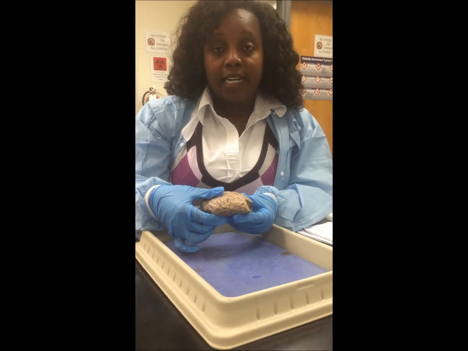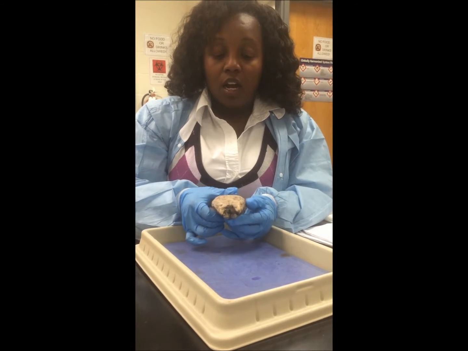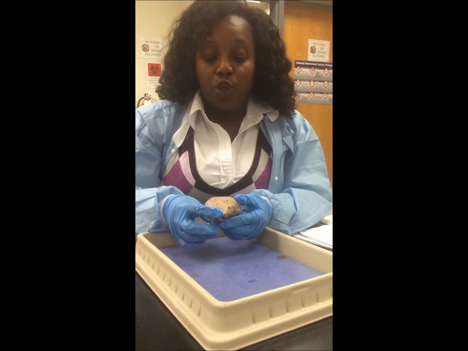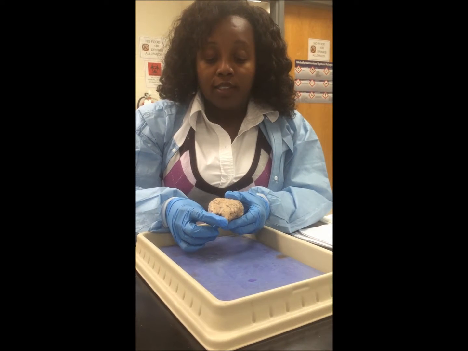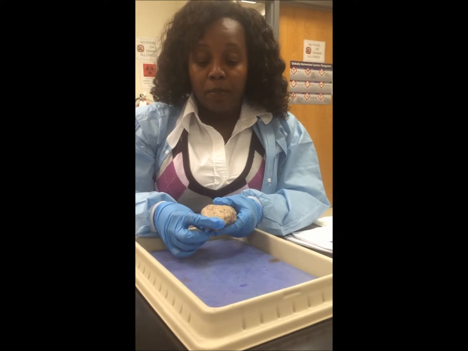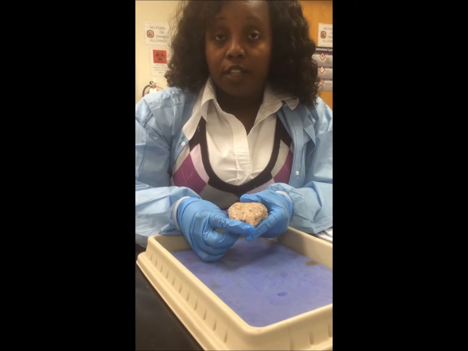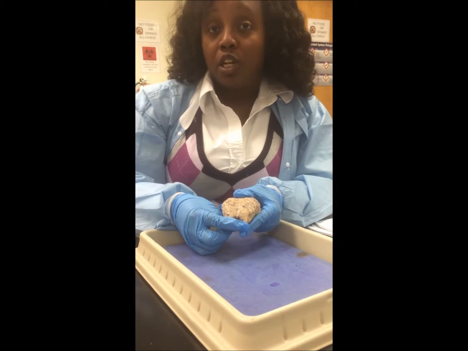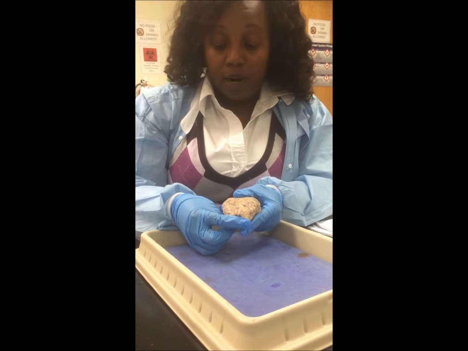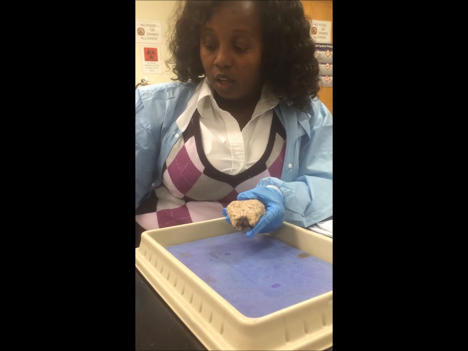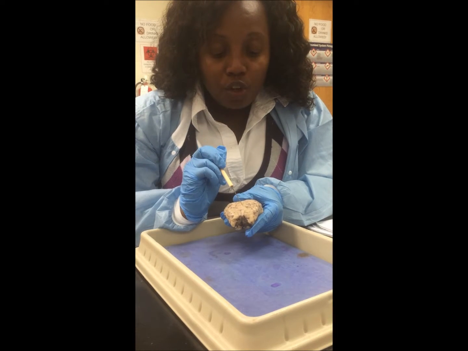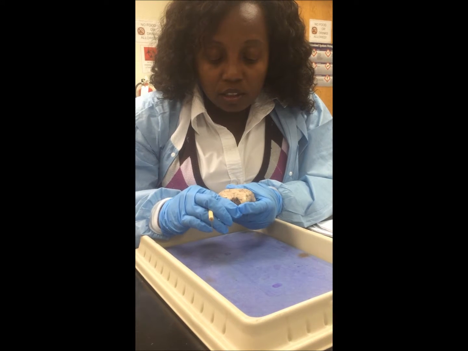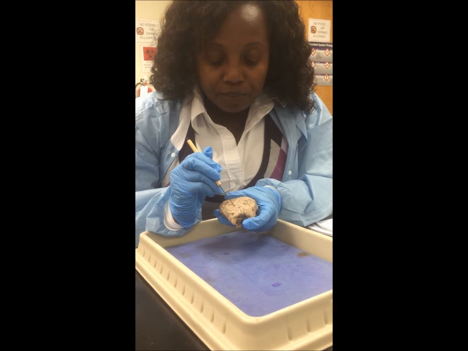Now, let's start identifying parts of the anatomy of the brain. First and foremost, you want to hold the brain taut at the back and pull down so you can see the difference between the gyri, which are the folds of the brain, and the sulci, which are the grooves of the brain. Using your dissection kit, you'll be able to identify the folds versus the grooves.